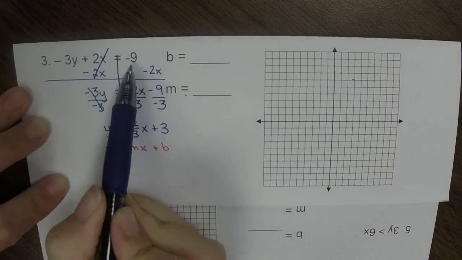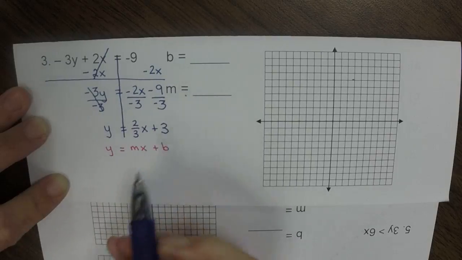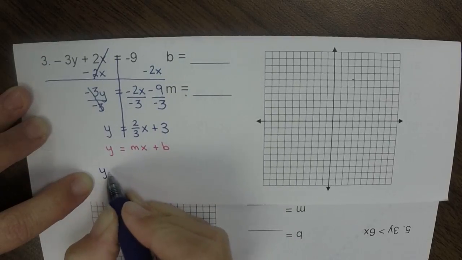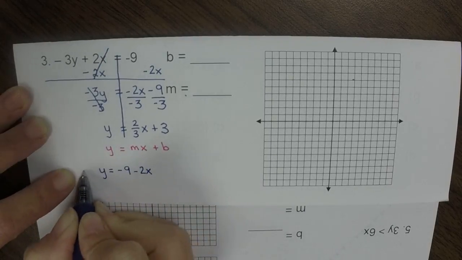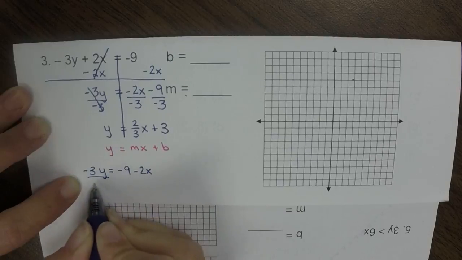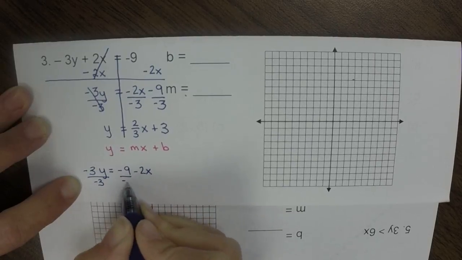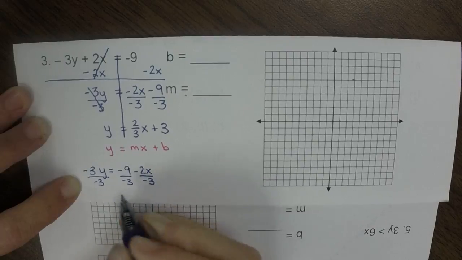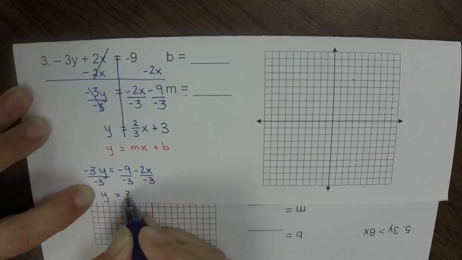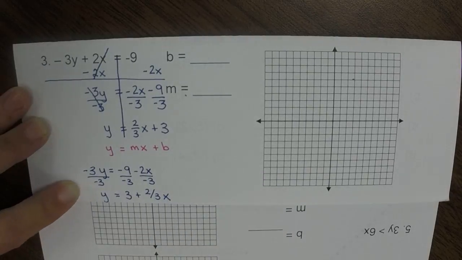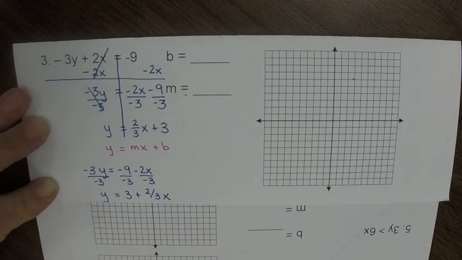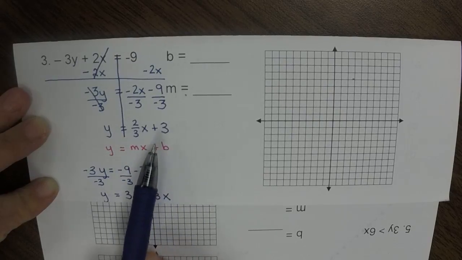Now again, if I hadn't reversed it, okay, then this would have originally been y equals -9 minus 2x, right? The -3y. So then when I divided, I would now have y equals 3 plus 2/3 x. Both of these are correct answers. It's just going to be easier if you put your x term first. That way when you go to graph, it's easier to pick out your pieces.